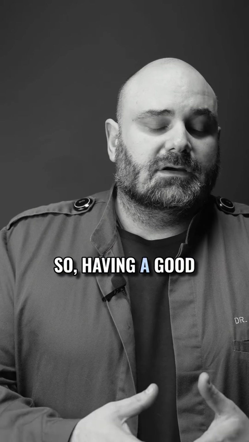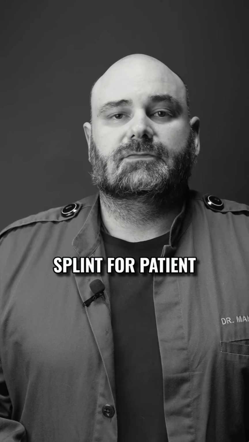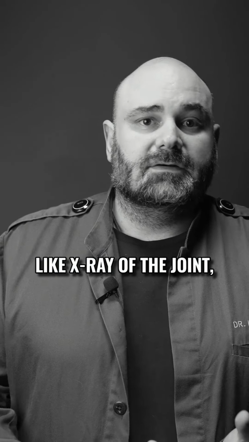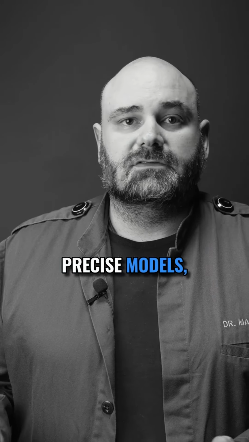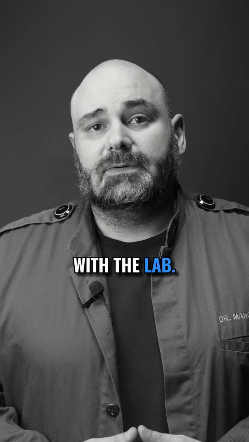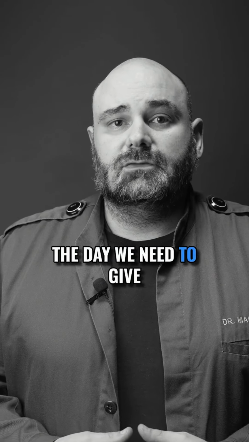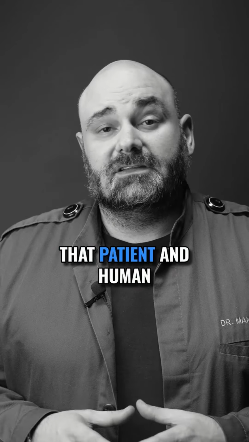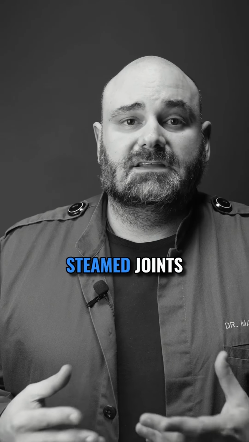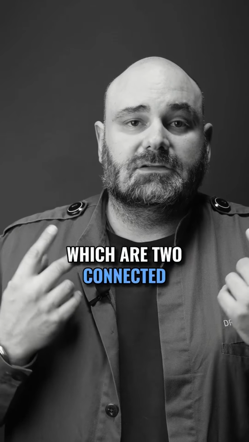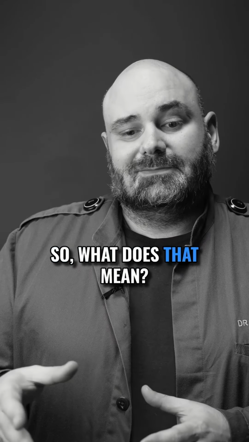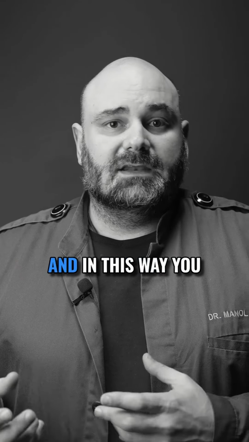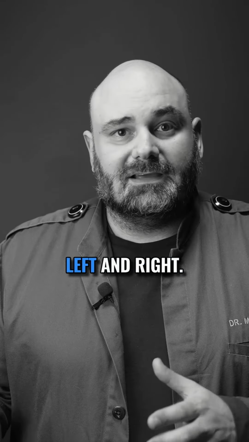So having a good, precise, individual splint for a patient requires many exams like X-ray of the joint, MRI, condylography, precise models, precise communication with the lab, because at the end of the day we need to give a good, precise solution for the patient. And keep in mind that a human has TM joints which are two joints connected with one bone. So what does that mean? That the left joint can have bigger problems than the right, and in this way you need to treat the patient separately, left and right.